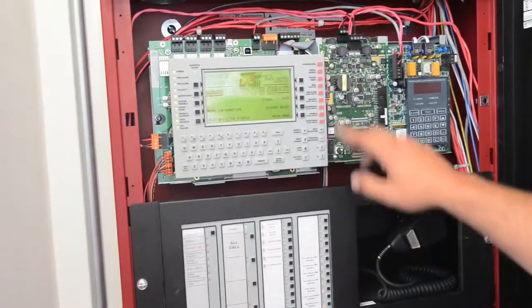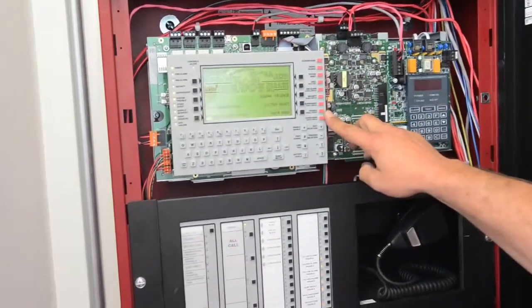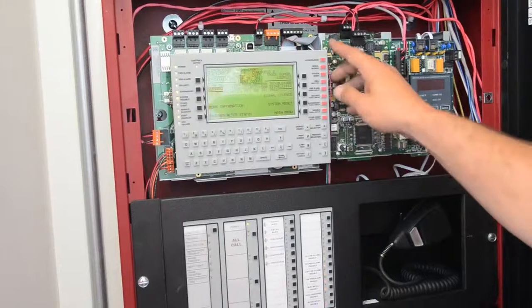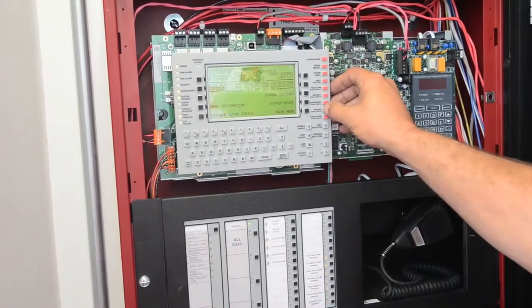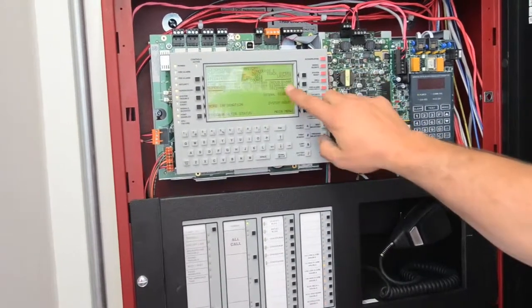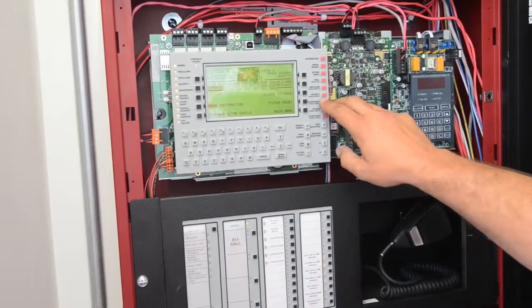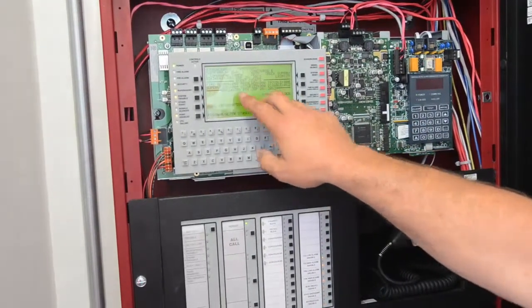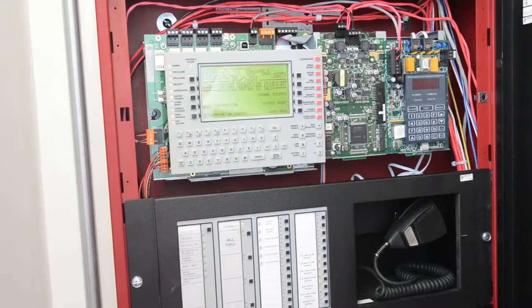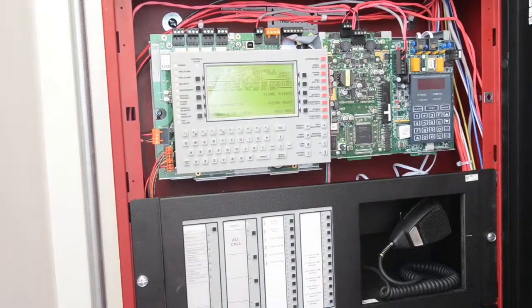Your system primarily has hard keys over here that are defined for a particular event. Trouble, if I was to index through, would tell me any troubles. Currently we have no troubles. However, if I was to look at supervisories, we still have 4 supervisories, and that's due to the fact they still have the sprinklers turned off downstairs.